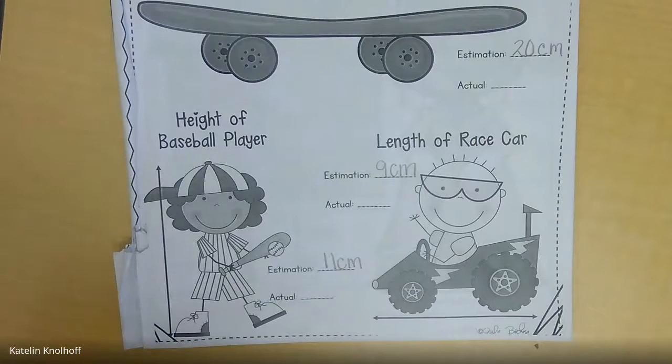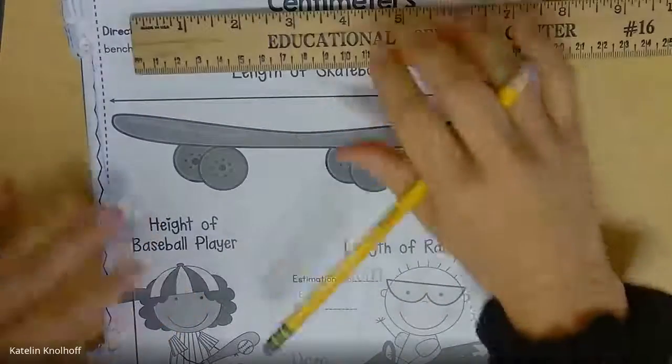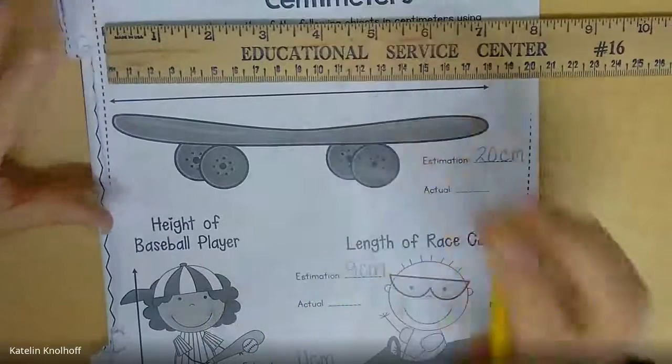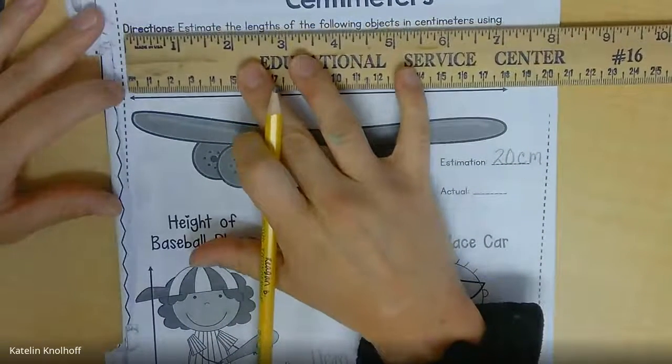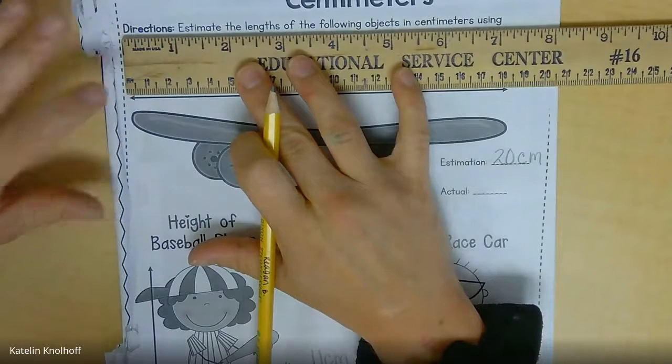And once I've made an estimation of each one of my objects, I'm actually going to go back and measure them in centimeters. So like I told you before, my centimeters are this way. So I have to measure starting at the top, and that's okay if you have to do that. You just want to make sure that you're lining up your line with the end of the ruler or wherever your 0 is at.